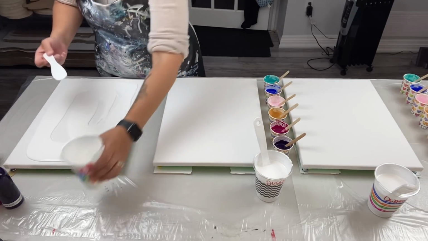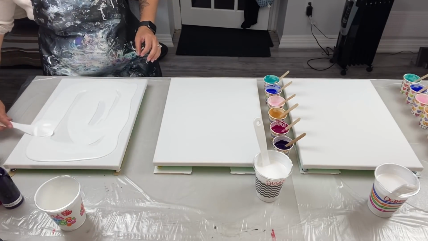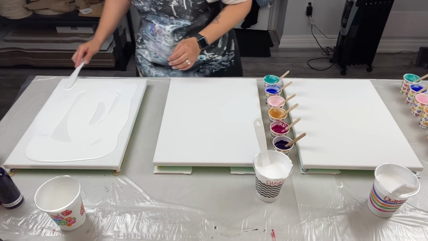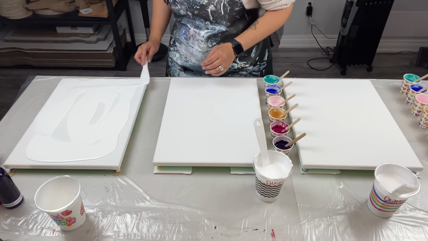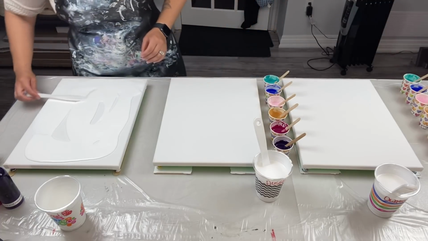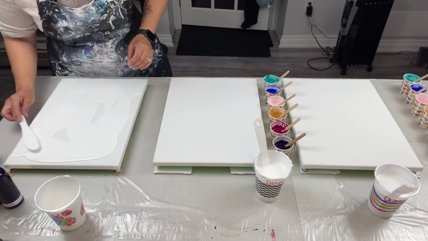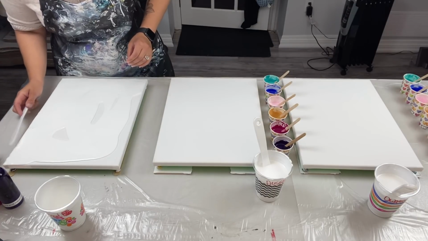I guess I probably shouldn't have used all of that. I could use my spatula, but I don't want to have to clean it between each white base. I wouldn't want to contaminate the Floetrols with each other.